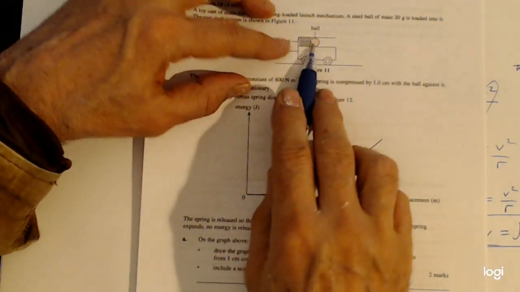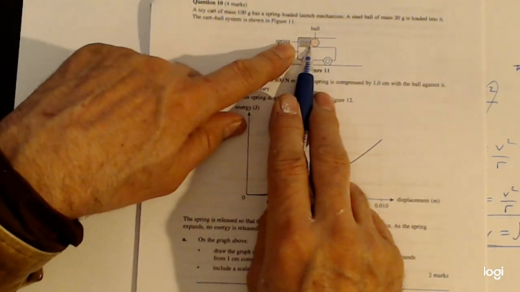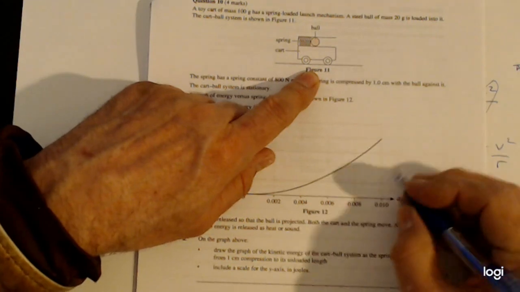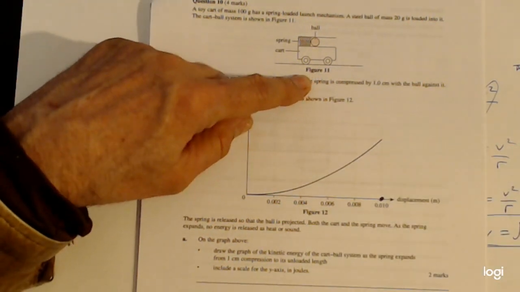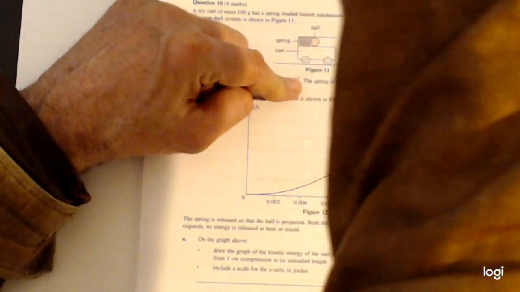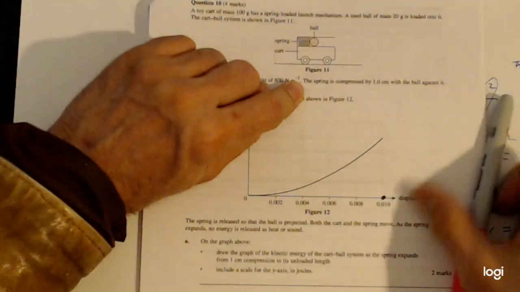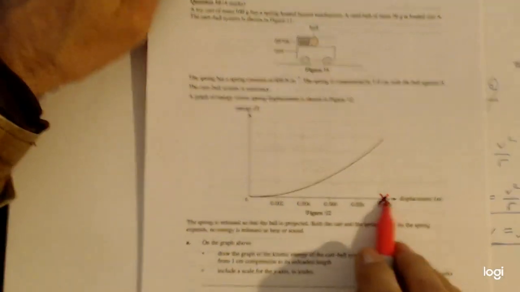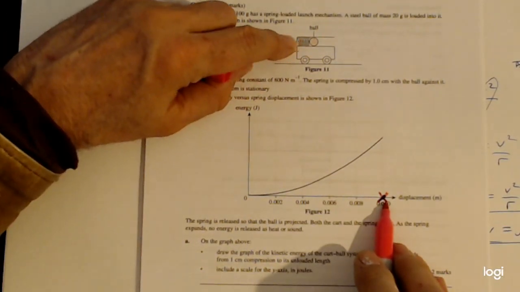When the spring is compressed by 1 centimeter, there is no kinetic energy, so it's right there. This is my line for kinetic energy. In fact, I'm going to do it in pink. Okay, so 0 kinetic energy when the spring is compressed.